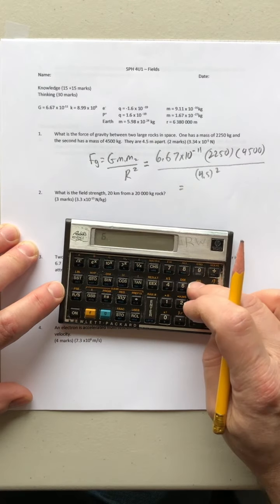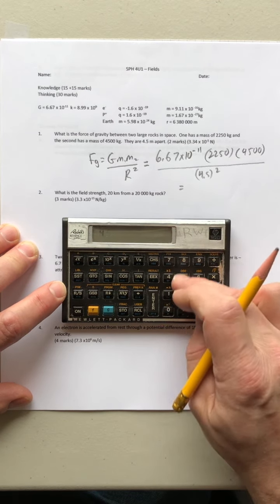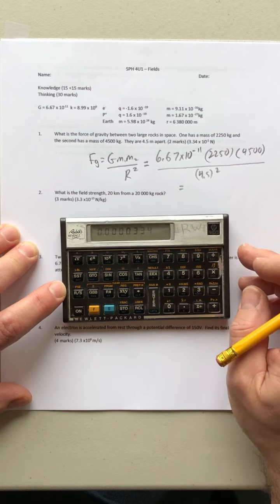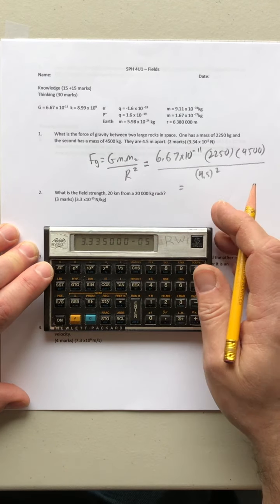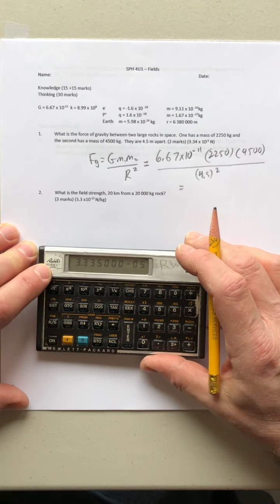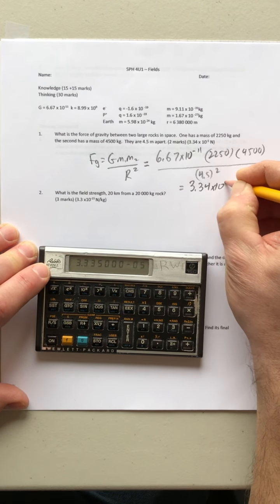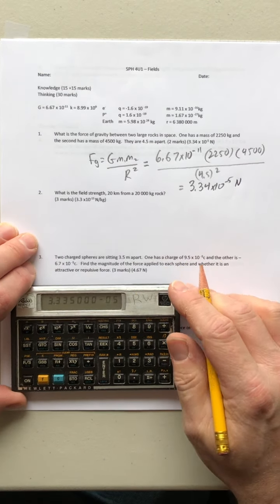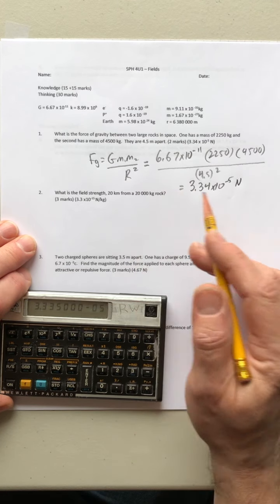Okay, 6.67, 2,250, and then 4.5 squared. It's pretty small. Scientific notation, 3.35, so 3.34 minus 5 newtons. Okay, what's the field strength 20 kilometers away from a 20,000 kilogram rock?